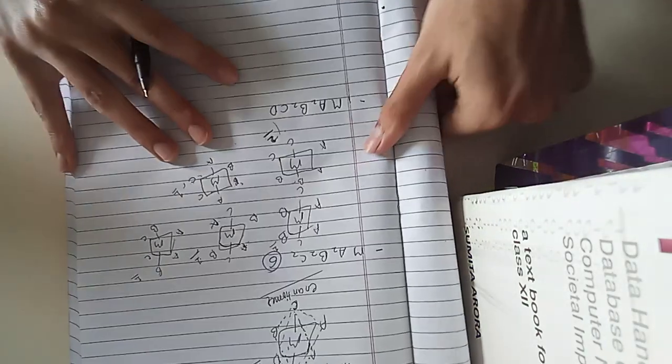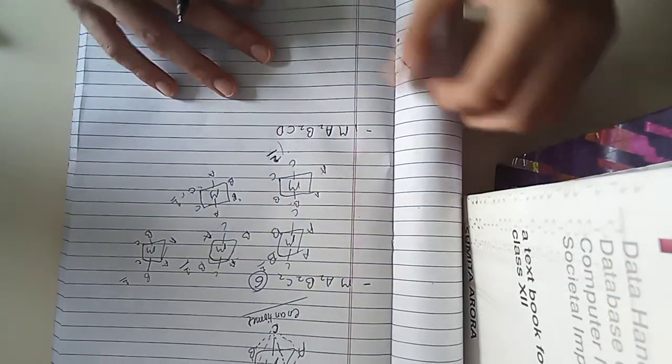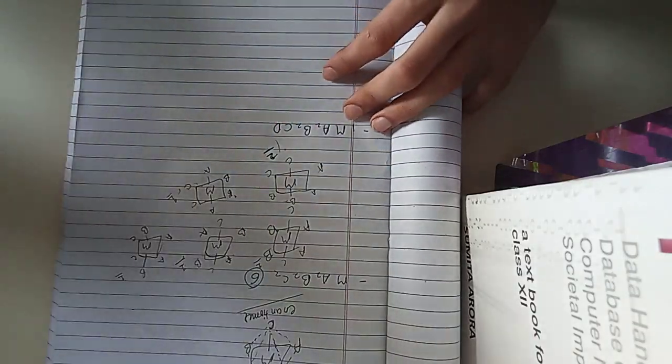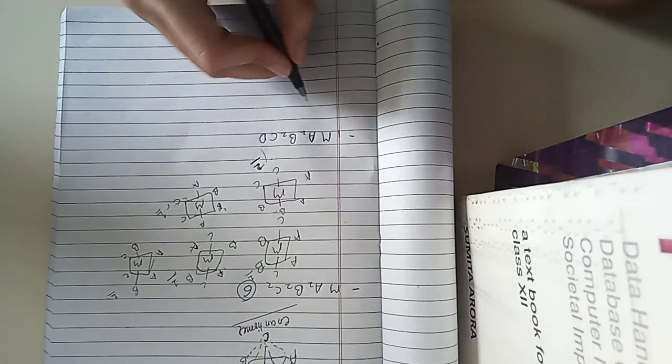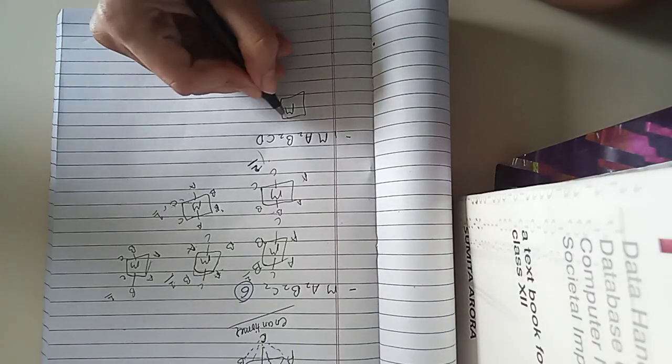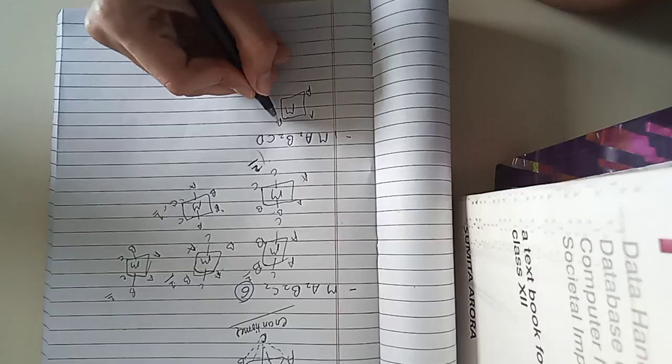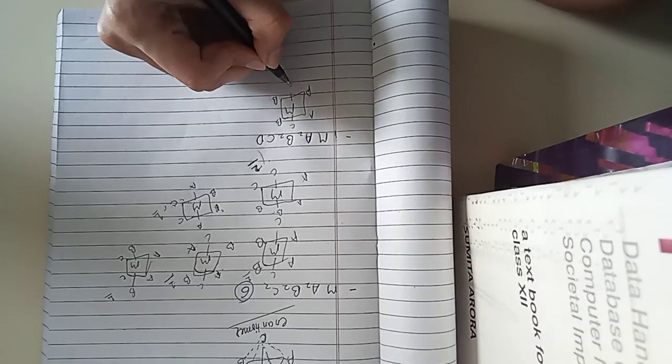Alright, this one's a lot tricky. I haven't done this before, but let's try it together. So this one will start with A and B aside, B, and C and D.